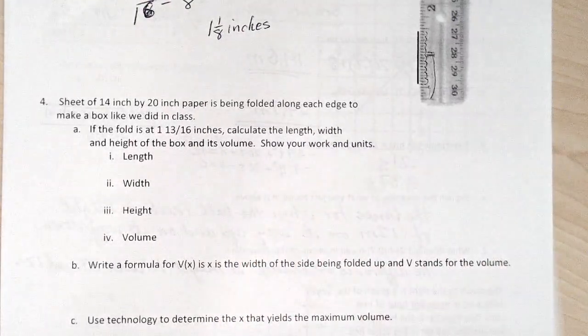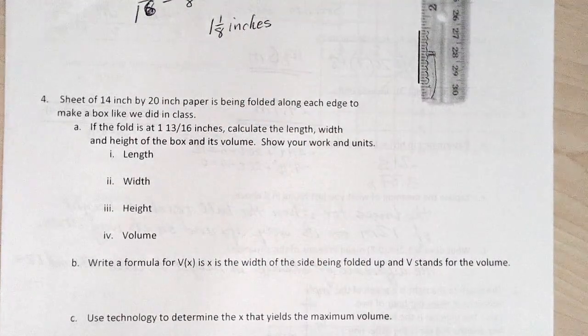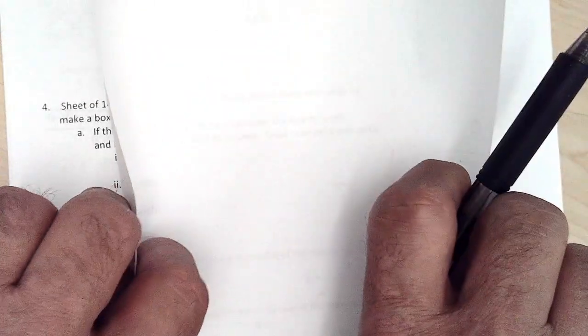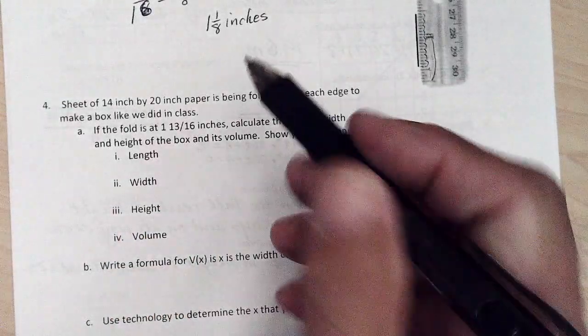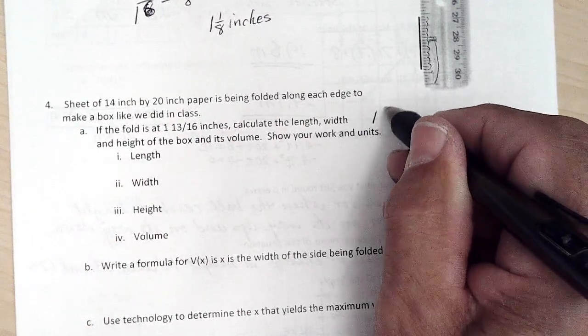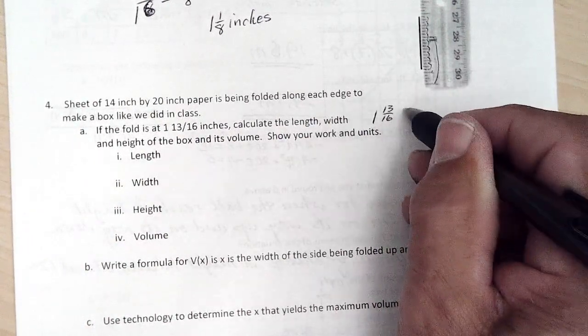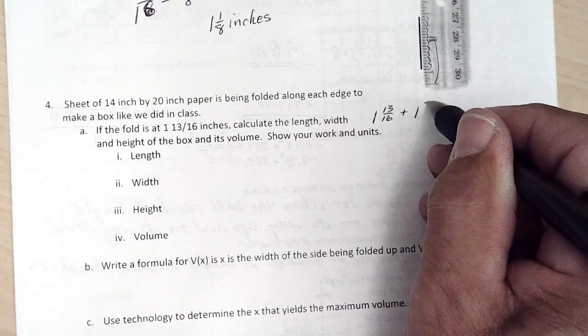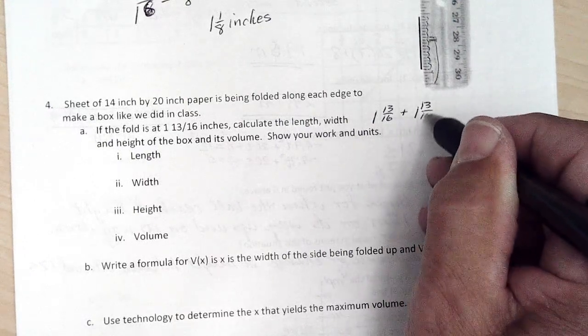So if you're going to fold up a piece of paper to make a box, you got to fold up each side. And if the amount you're folding up is 1 13/16, you're taking away from the width 1 13/16 and you're taking away it twice. So what is 1 13/16 plus another 1 13/16?